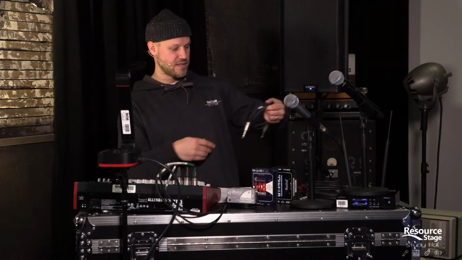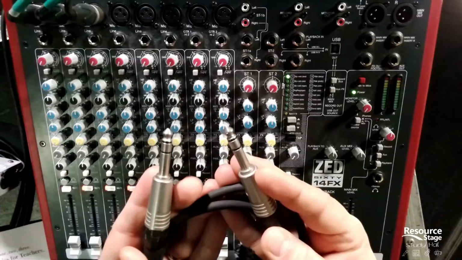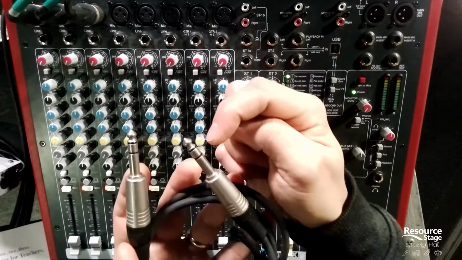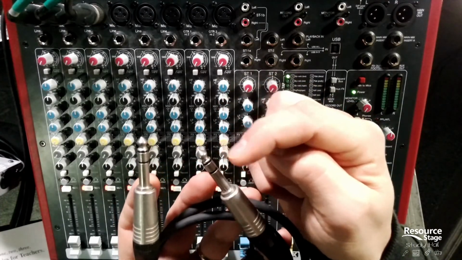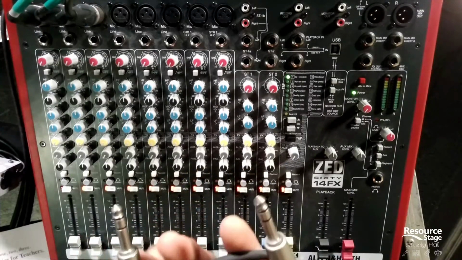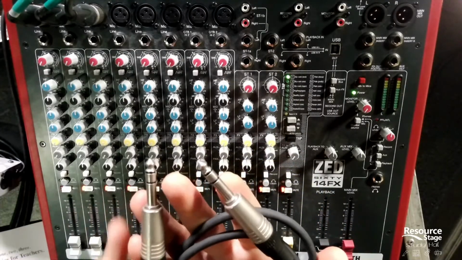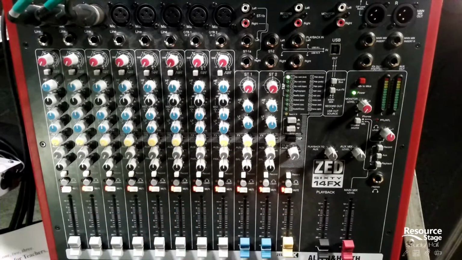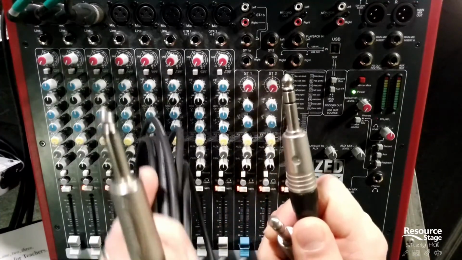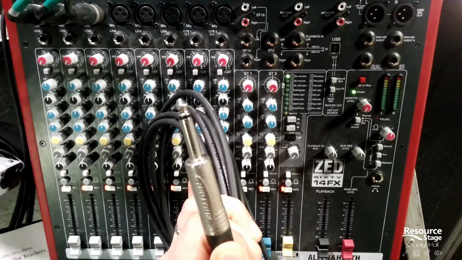Another example of a balanced cable is this one here. This is called a TRS, a 1/4 inch TRS cable. And you can see it has two little black lines that will help us differentiate it from a TS cable. So this is a TRS, this is a balanced cable, and the connector looks exactly like this one, that one, there we go. That is a TS cable.